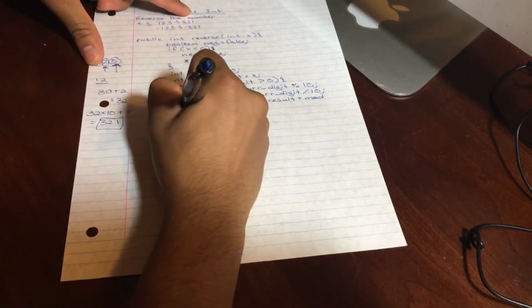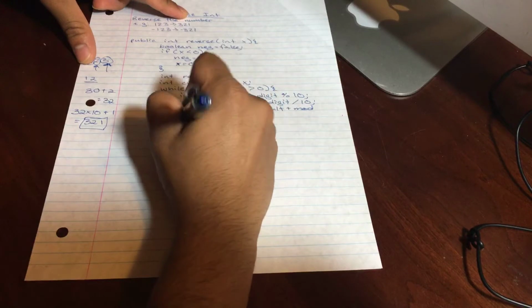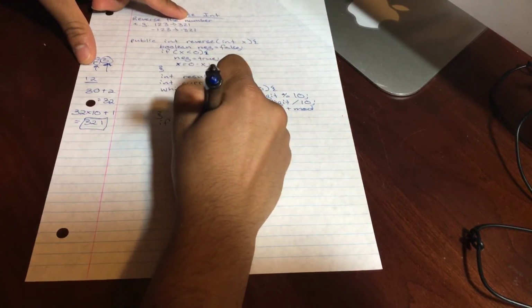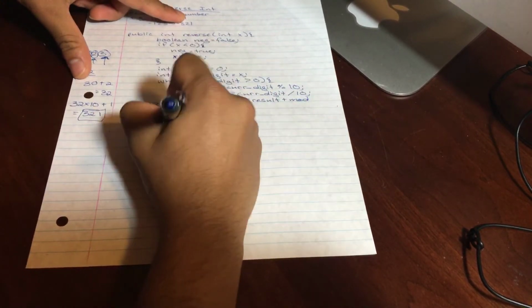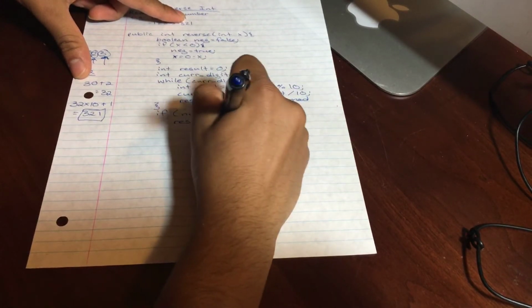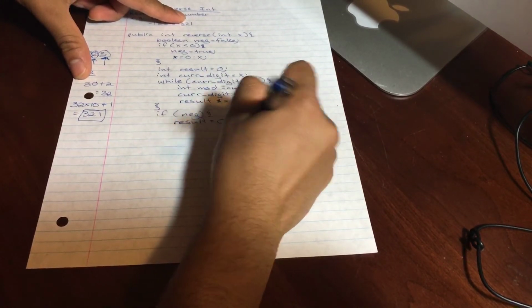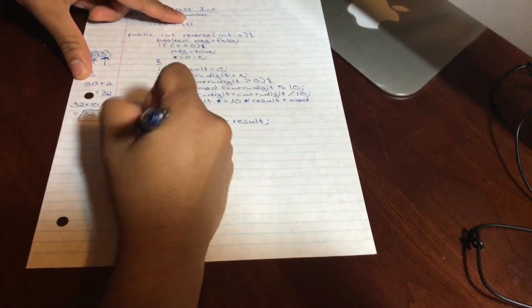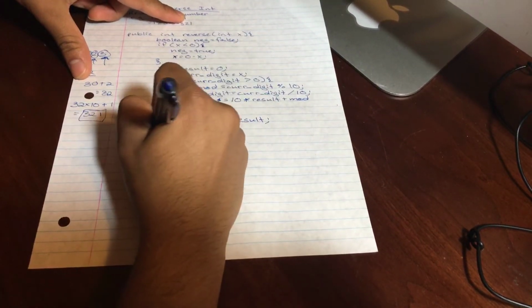And then we just simply have to do at the end, if neg, then we want to do result equals 0 minus result. And that will just make it negative. And we just return result.